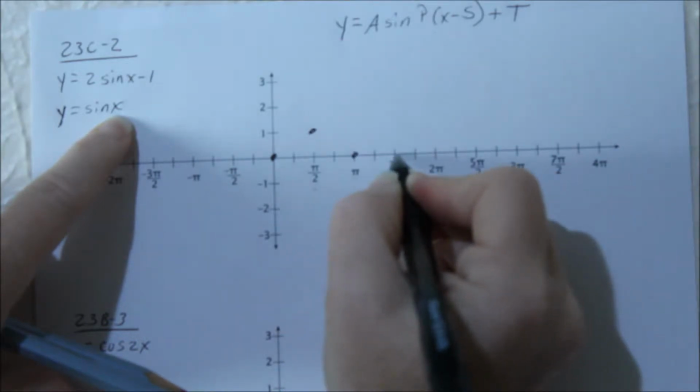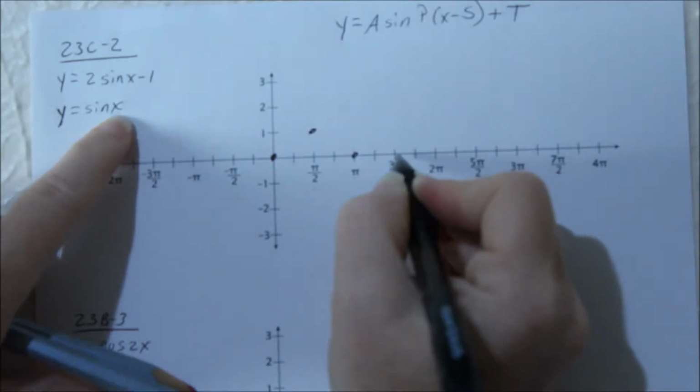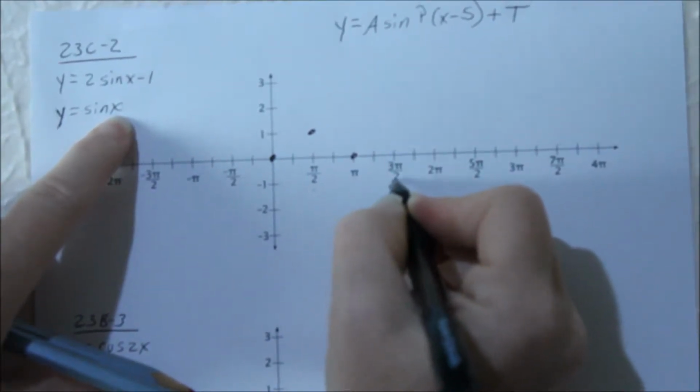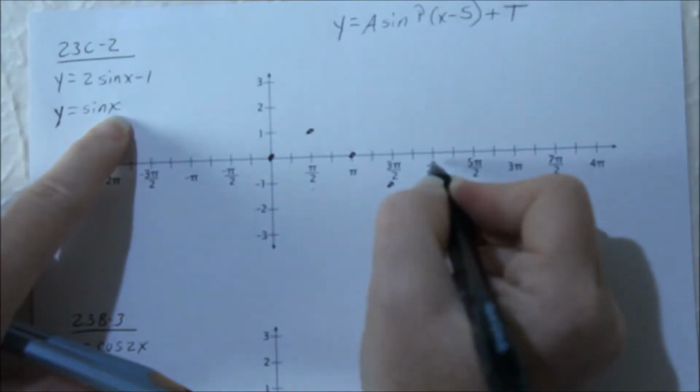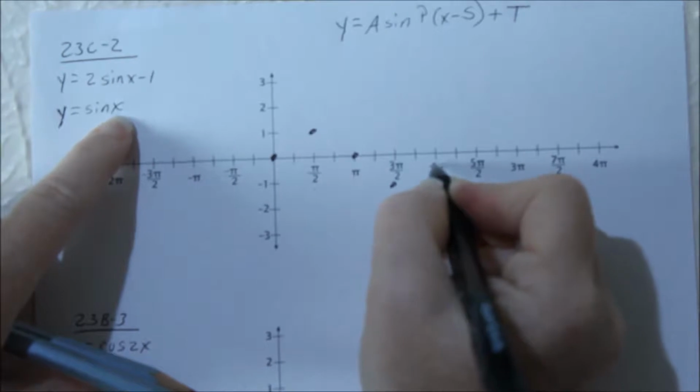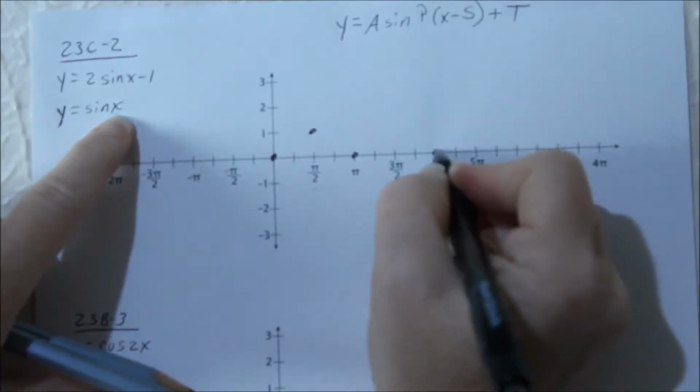Okay, now put in 270. In your calculator, you can put sine of 270 degrees. That should be negative 1. So your y value is down here at negative 1. Put in 2 pi, which is 360 degrees, which is the same thing as 0. Sine of 0, or sine of 360 degrees, is 0.